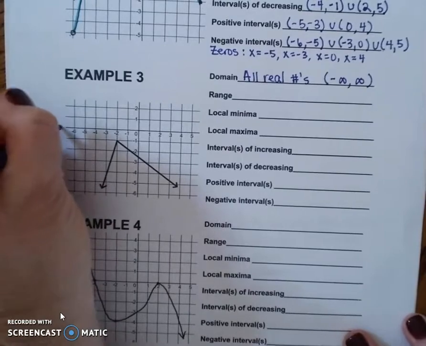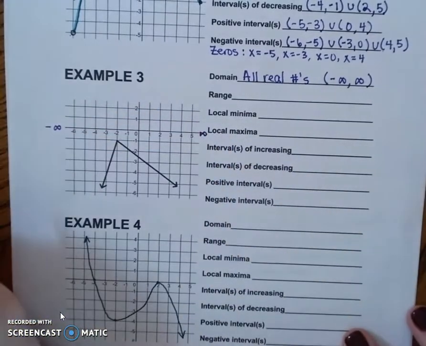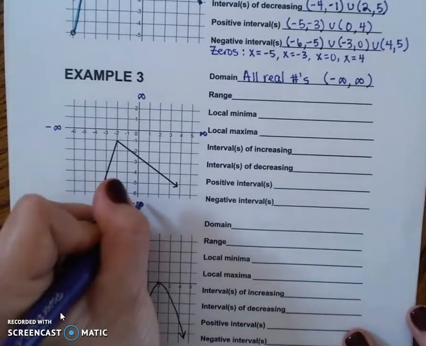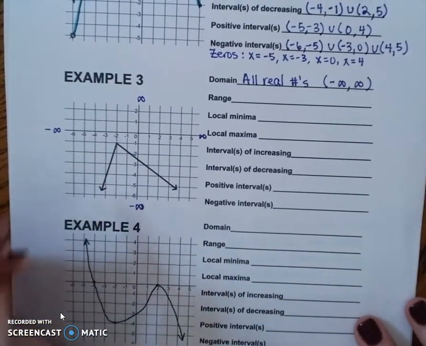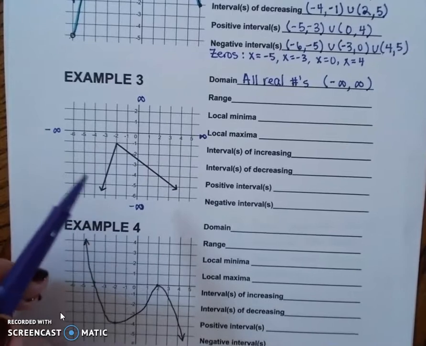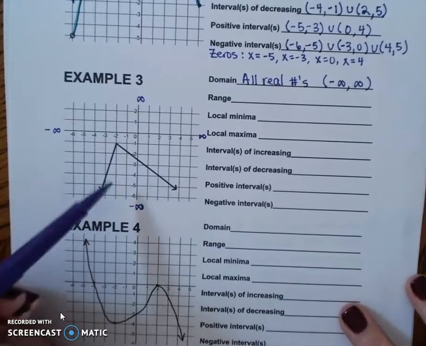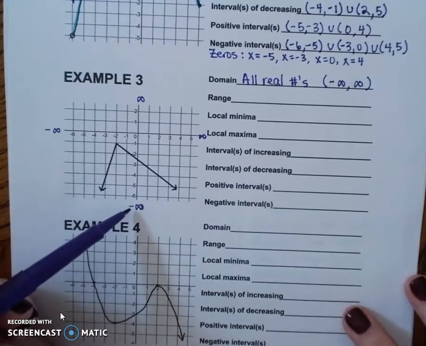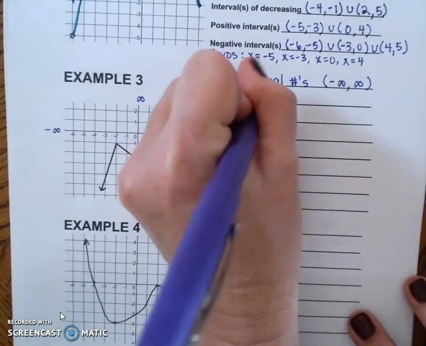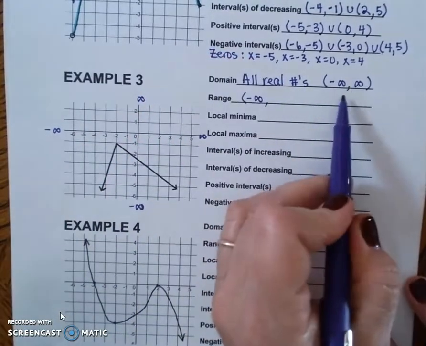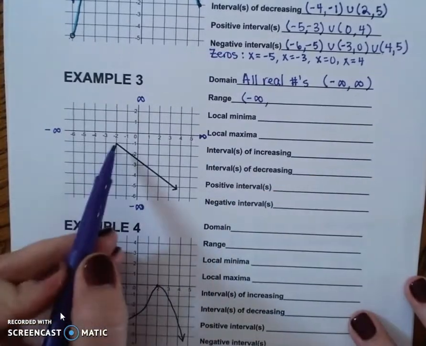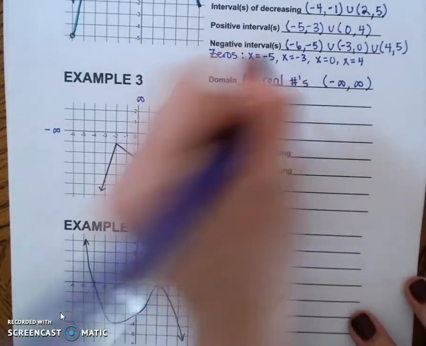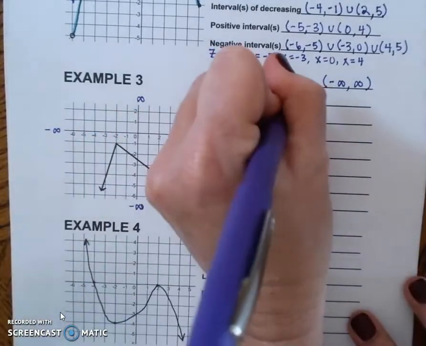And if you wanted to add that on your graph, again, just to help you visualize what's going on, that may be helpful. So then for your range, you always start with the lowest point. So these arrows mean that it's going to -infinity. So our lowest point's -infinity. Remember, the infinities always get parentheses. The highest y value is going to be at -1, and that point is included on the graph, so it's going to get a bracket.